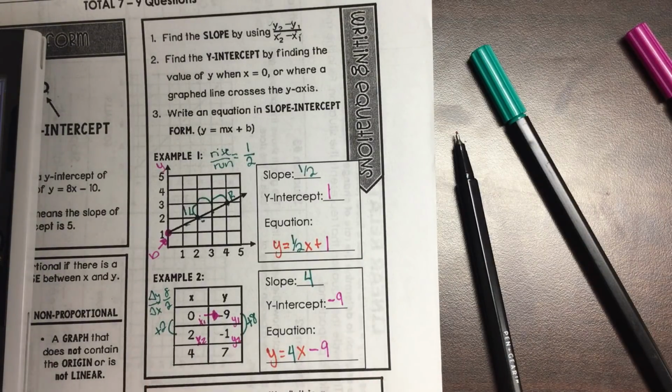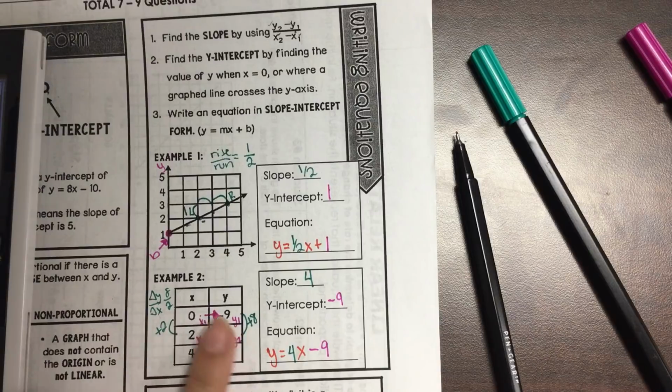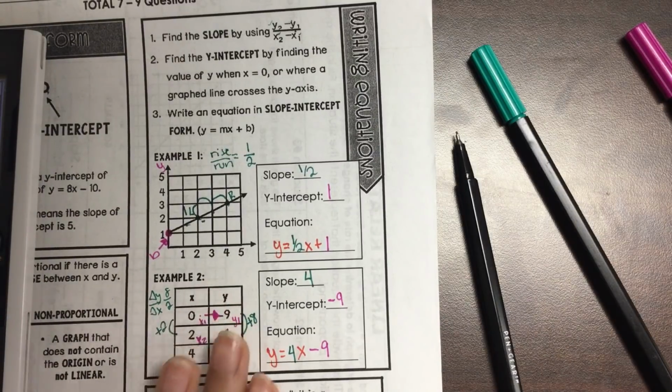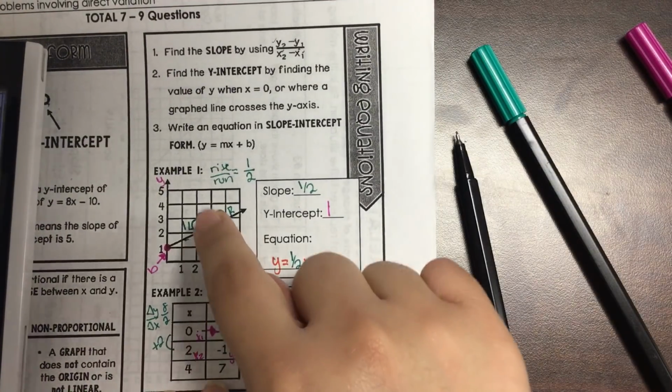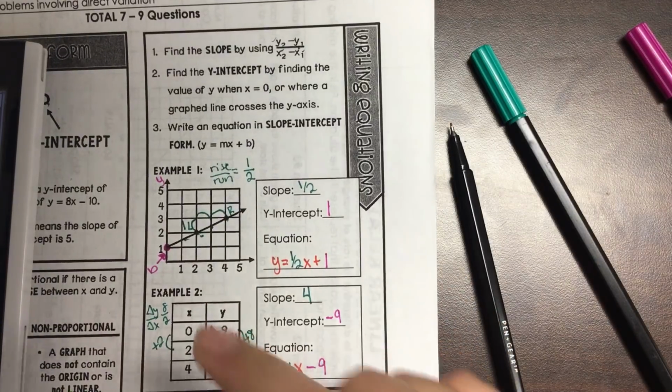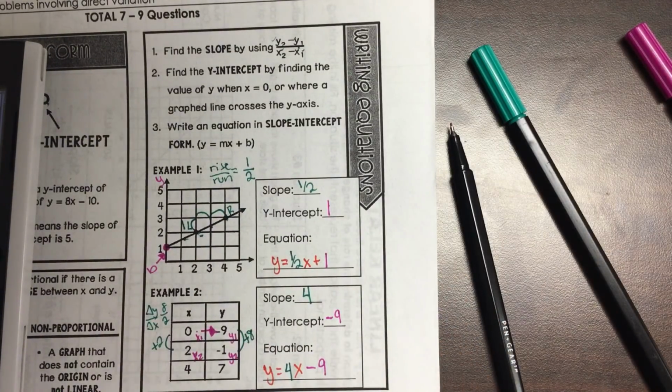Now, another thing, like I said, we want to do this example just so that I can show you that if this method is easier for you, you can use it both on the graph and on your table, and that's the method that we want to be using, because we want to do whatever is going to be easiest for us.